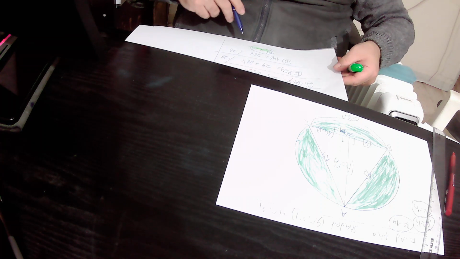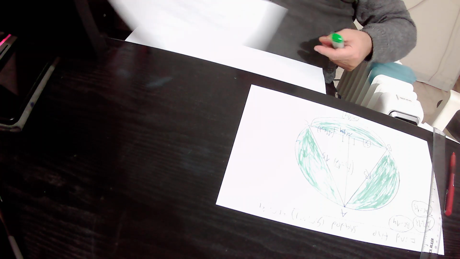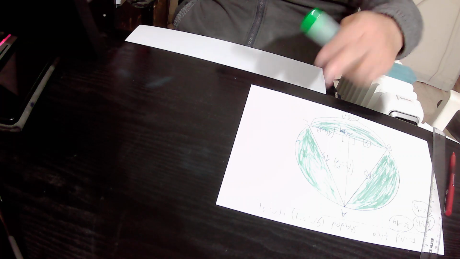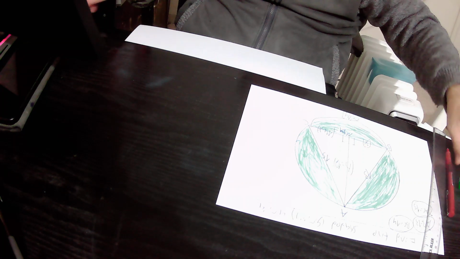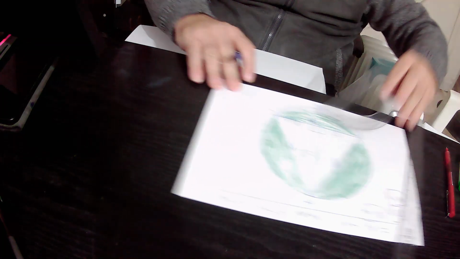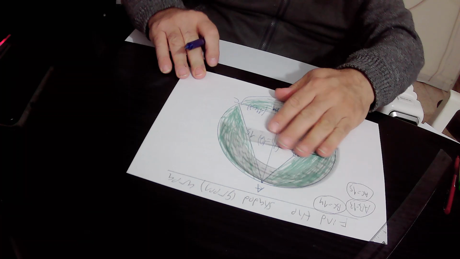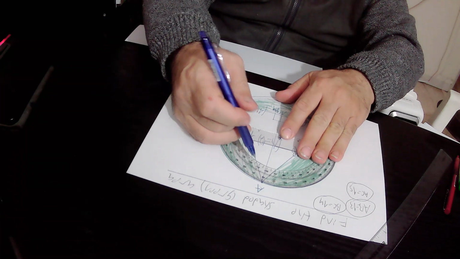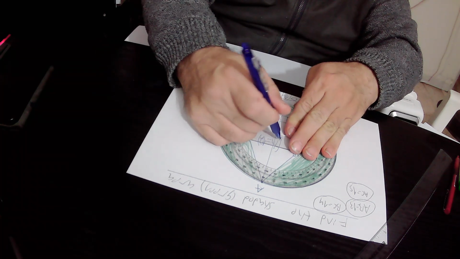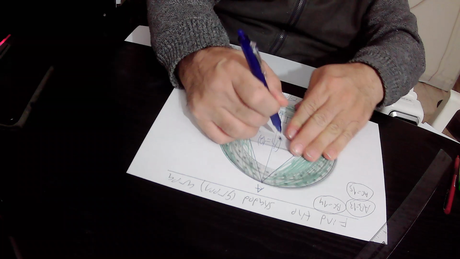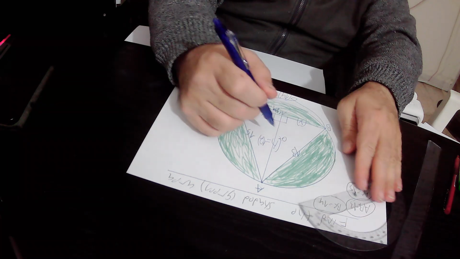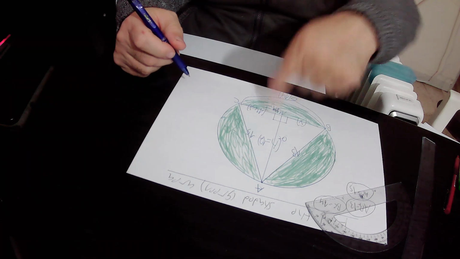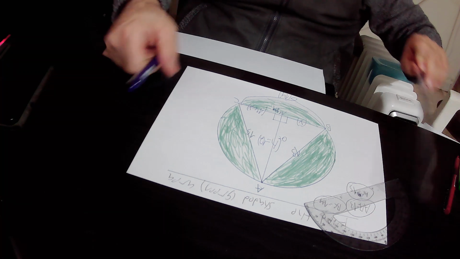In the next step, we define the center of this circle as O. Point O is the center of this circle. We will join points A and O together by a straight line.